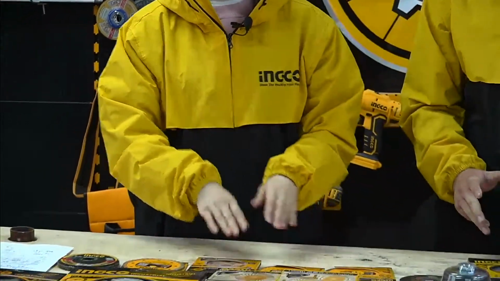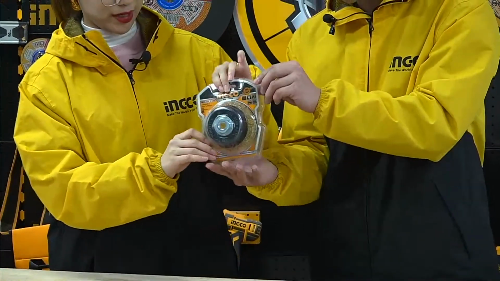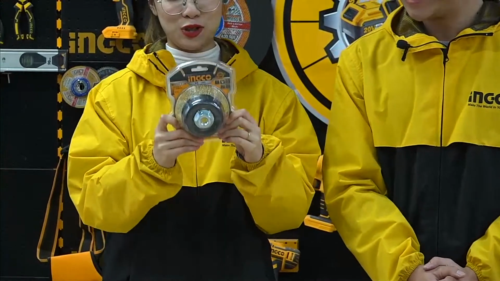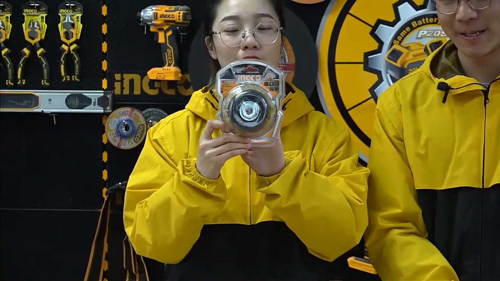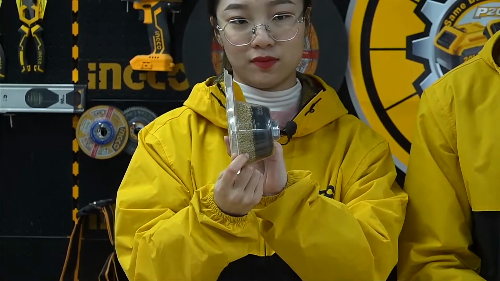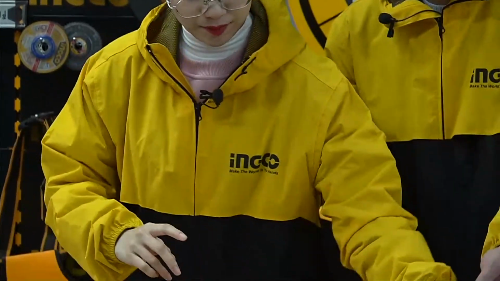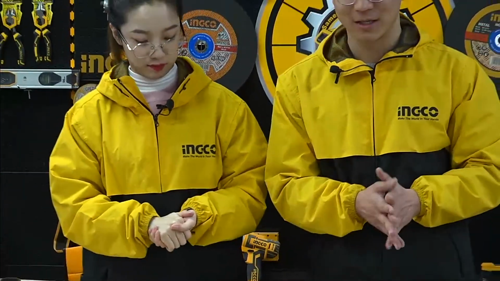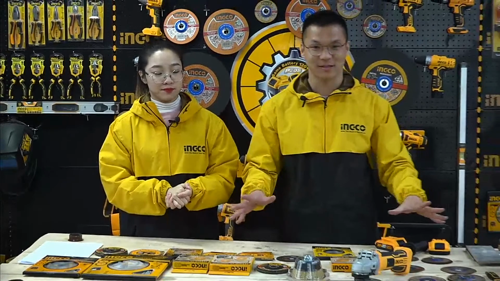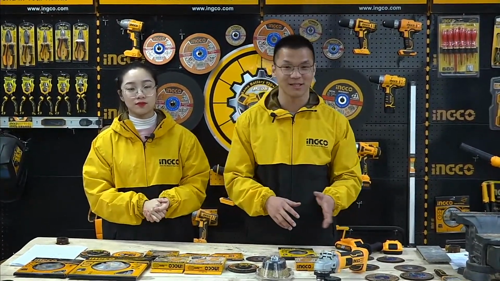And also this one, I think it's a new thing. This one is a cup brush. It's too huge. It can also be used in an angle grinder. Maybe later we will show you about this. So now we're gonna introduce all these series of discs one by one to show you how to use them and their main function.